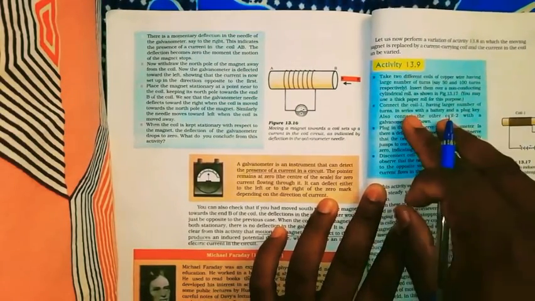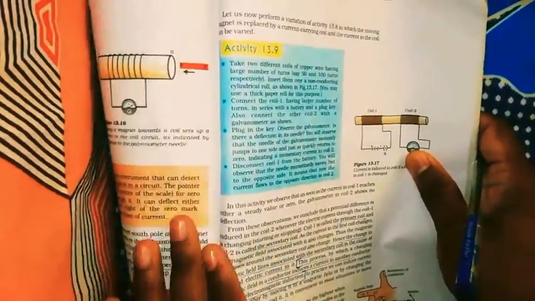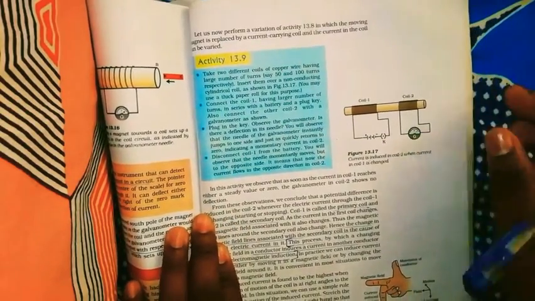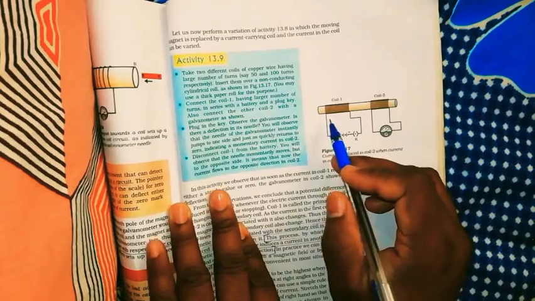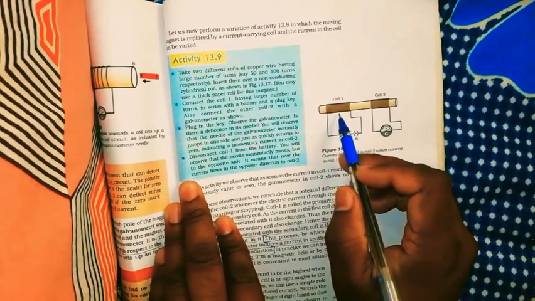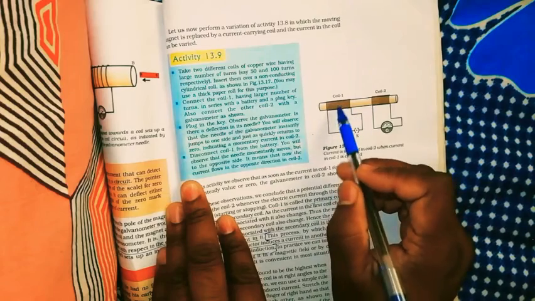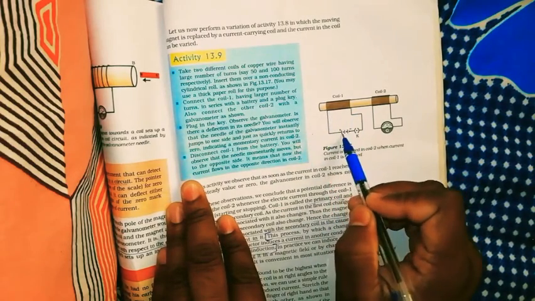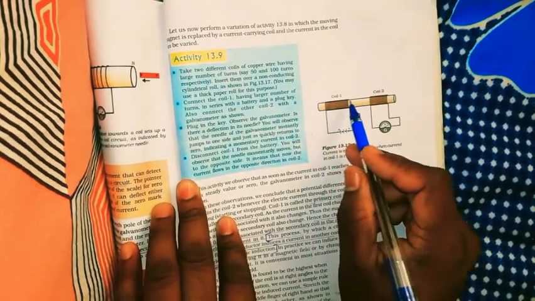Okay, there is another activity here, activity 13.9, which is given in your book at page number 235. You go through that also. Here it talks about two coils. Coil 1, say for example, has 50 to 100 turns, and this is connected to a battery, positive to negative. So the current will flow in this.